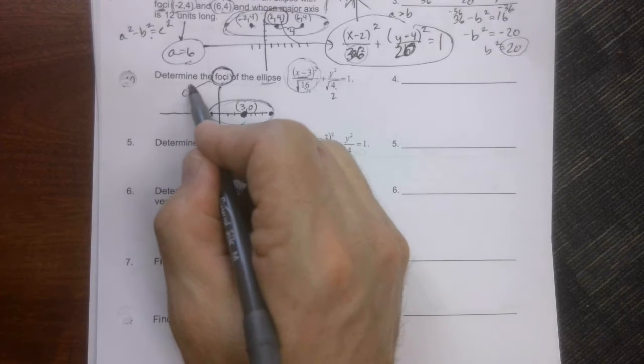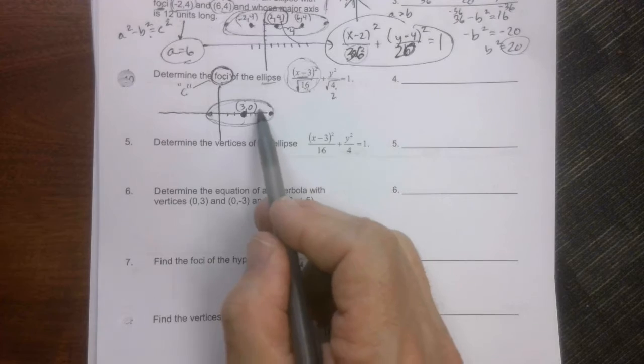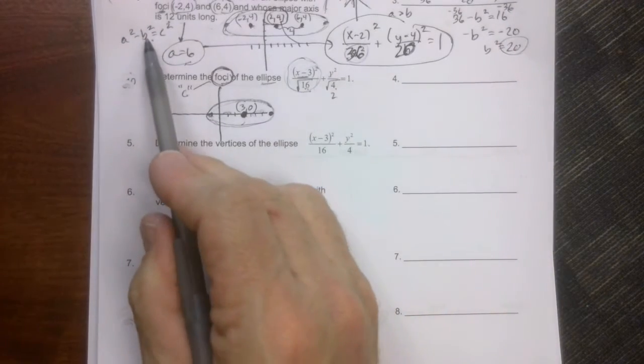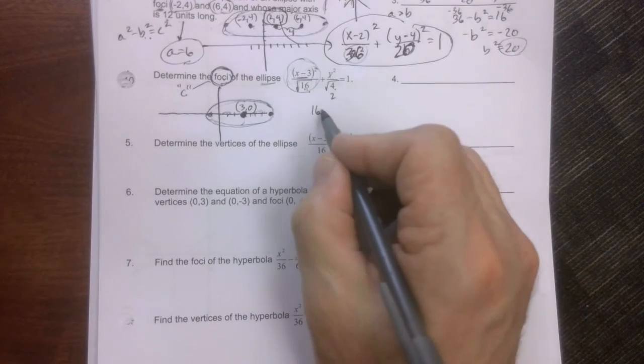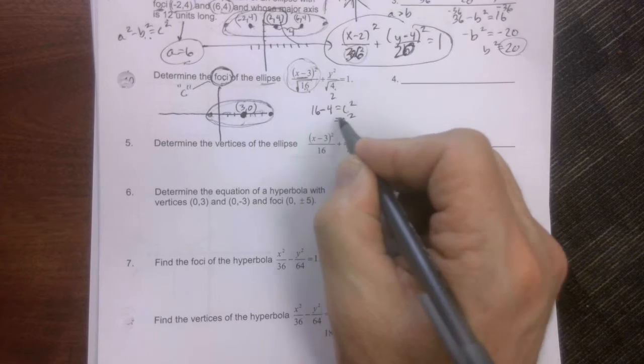Which means I need to find C, because C is the distance from the center to the foci. Foci is going to be here, it's going to be here. So I'm going to use the formula right here. A squared minus B squared equals C squared. So C squared equals 12.